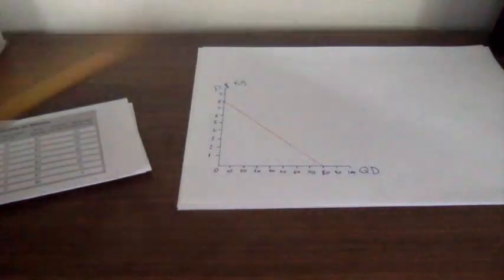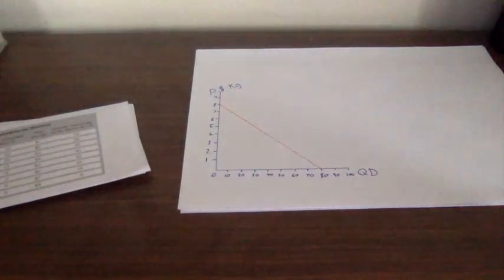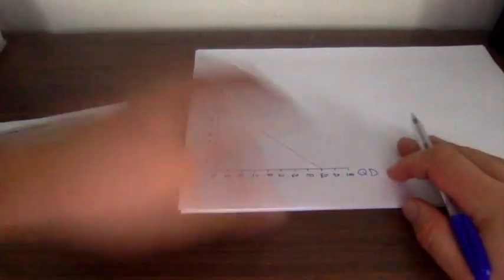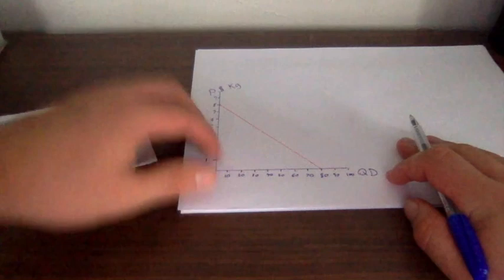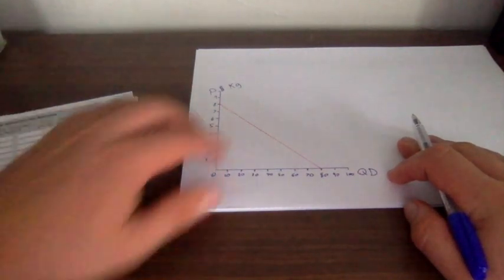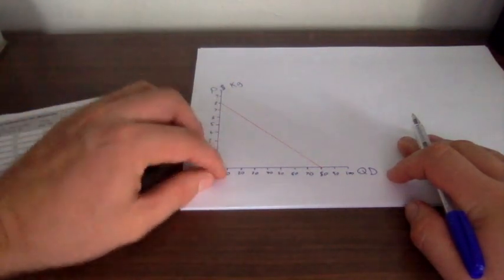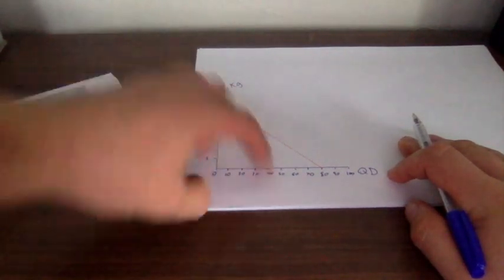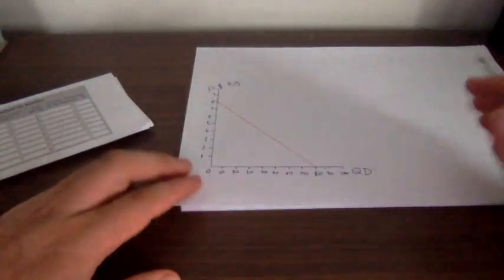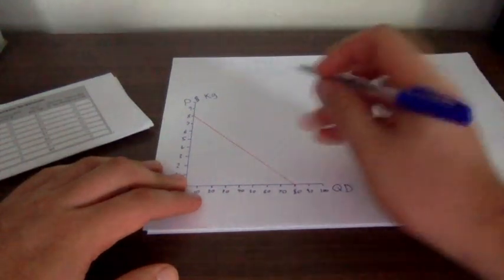We can go to the 8, but this bit we don't really need, and we'll explain that after. So we've got our max points. At $8, our quantity demanded is 0. When it's at $7, quantity demanded is 10, and so forth. So it goes down through that. So this is our demand curve. We've been given this.